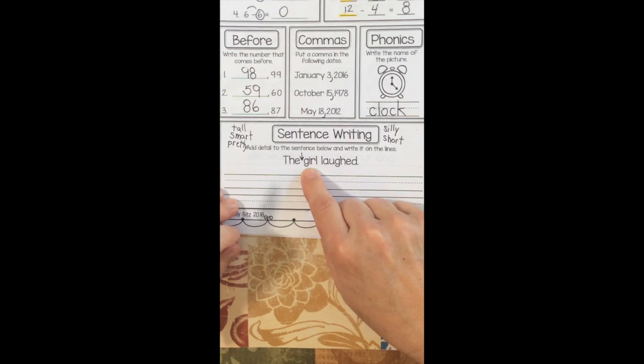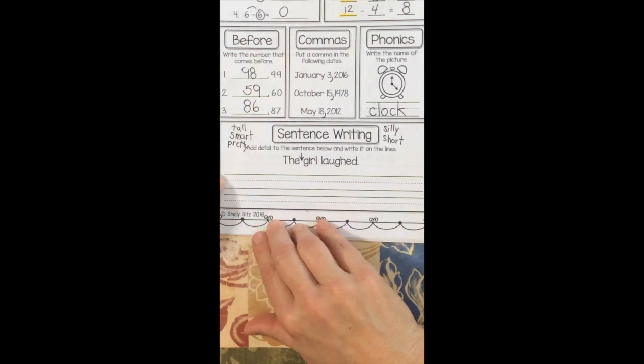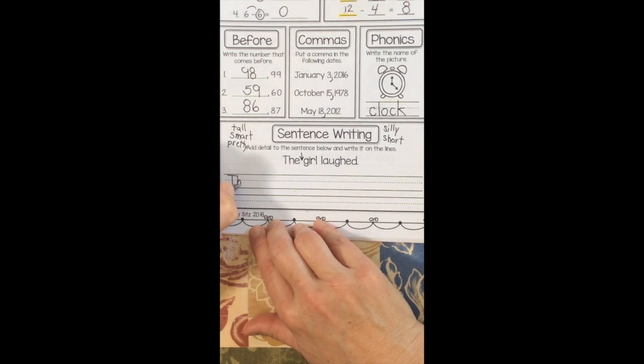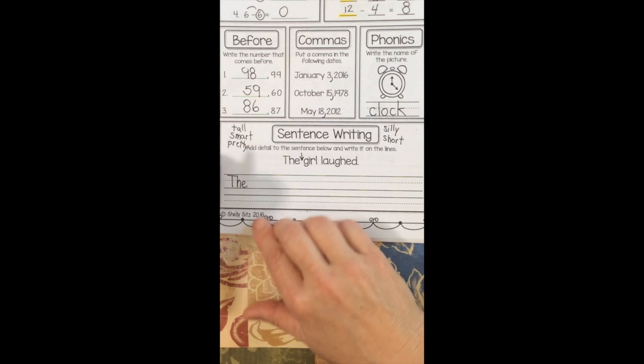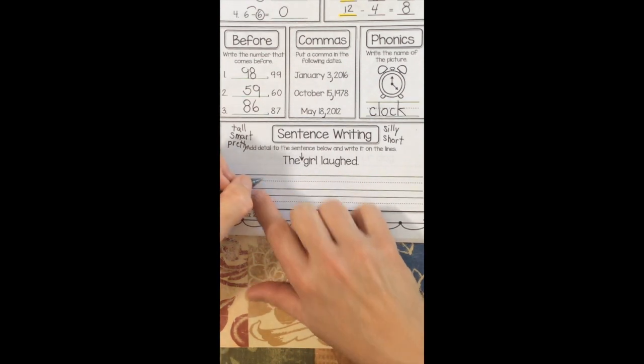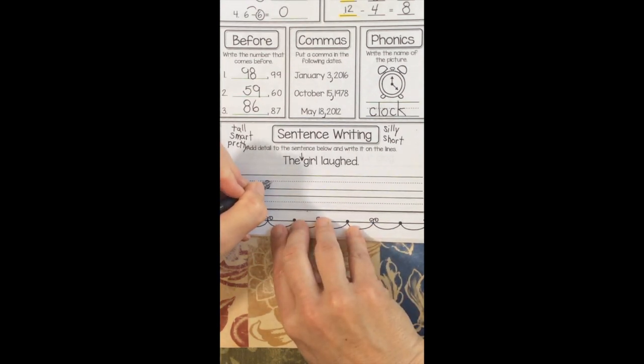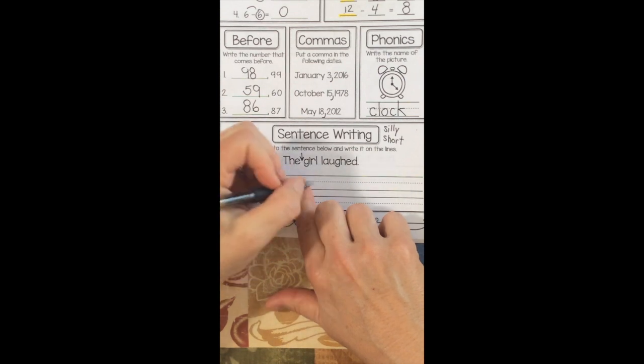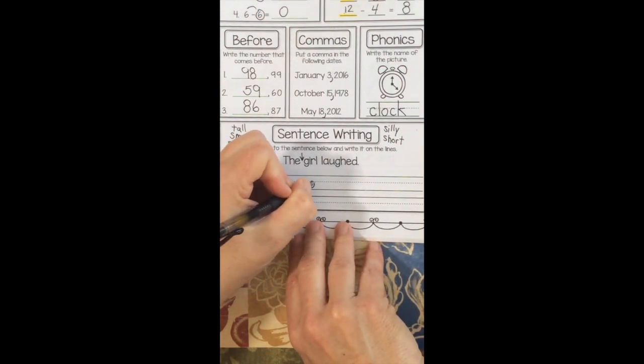So I'm going to start over here with a capital letter, the, writing neatly, finger space. Here's where I'm going to put silly. The silly, finger space, girl, hang down monkey tail.